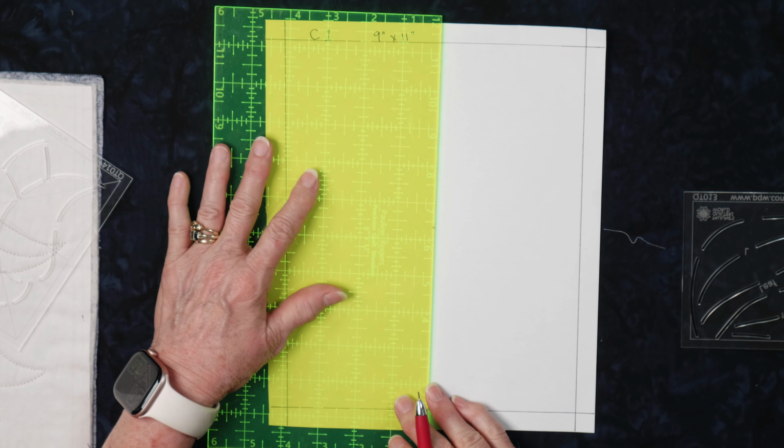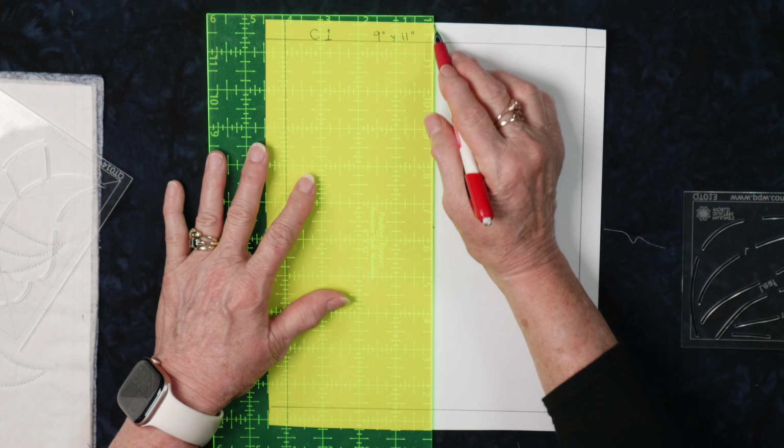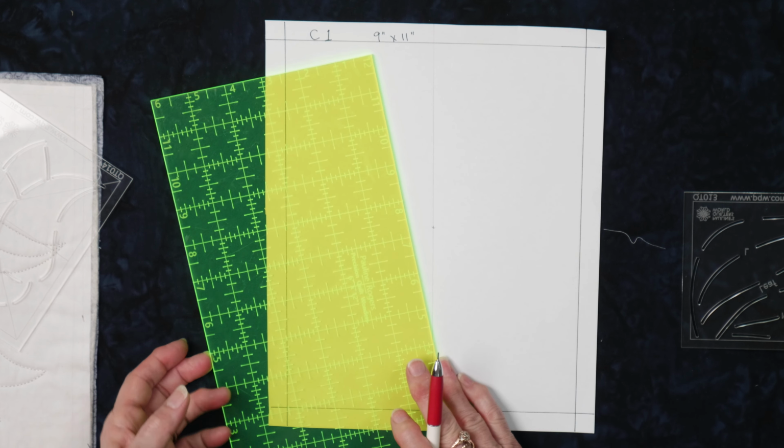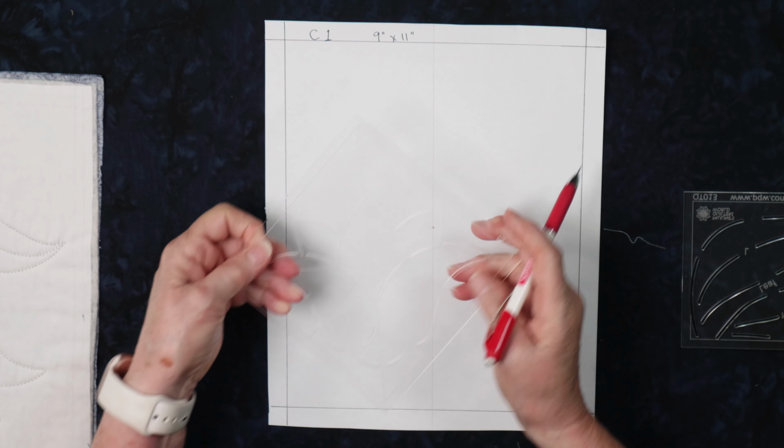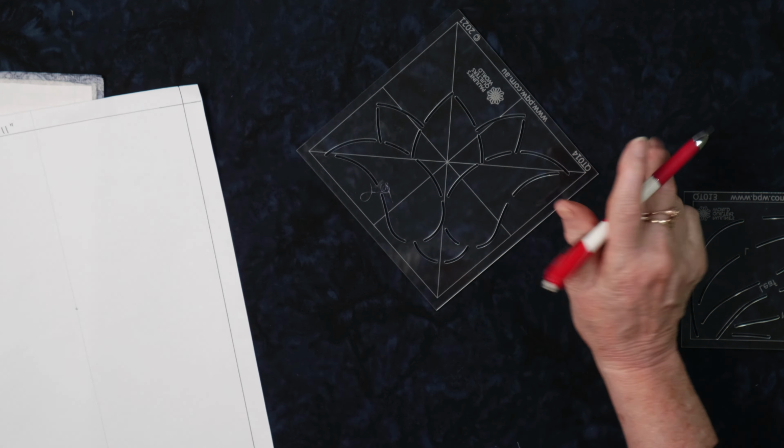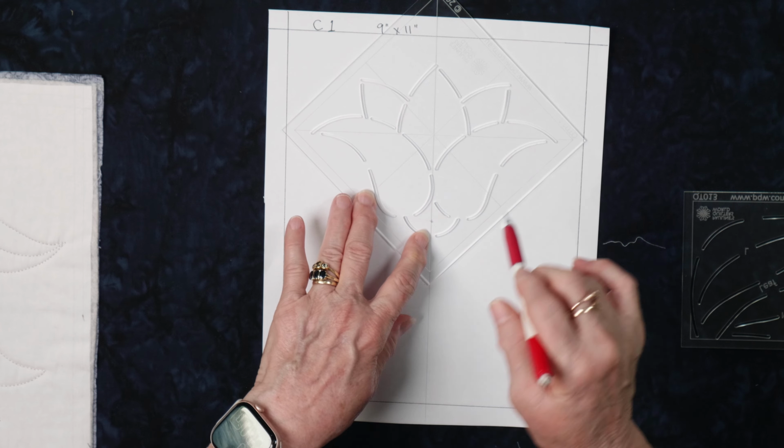So you can mark the centre and put a line through the centre if you wish to get the reference there. Then you could line this centre diagonal line here running through the centre, and this one here. And you can move the template to wherever you want it positioned. So I'm just keeping this line here straight, and that will keep my design position where I want it.